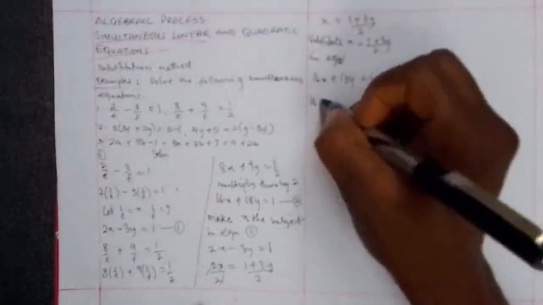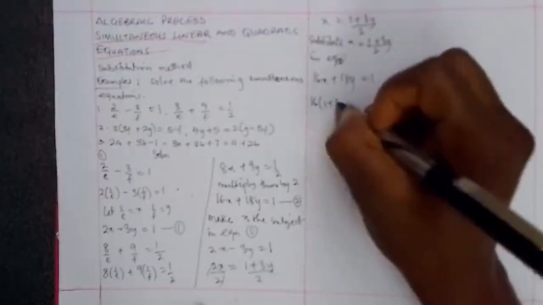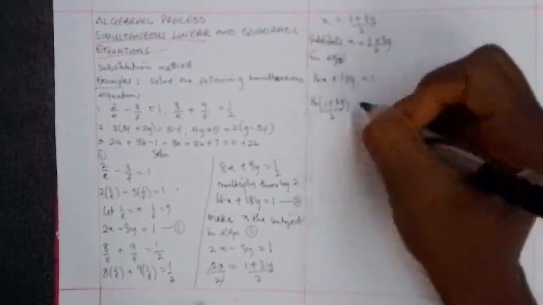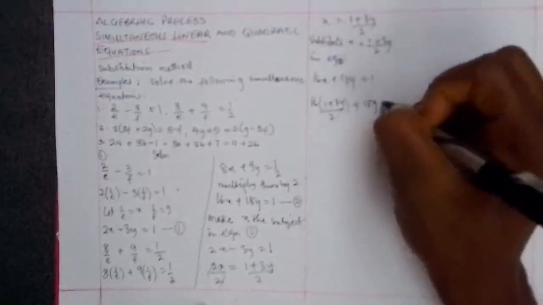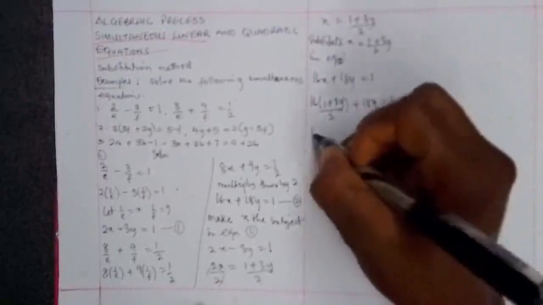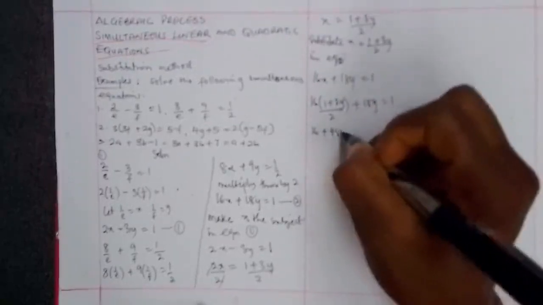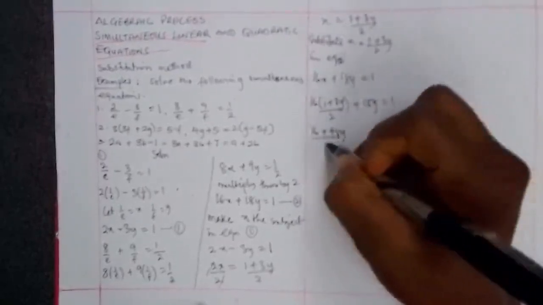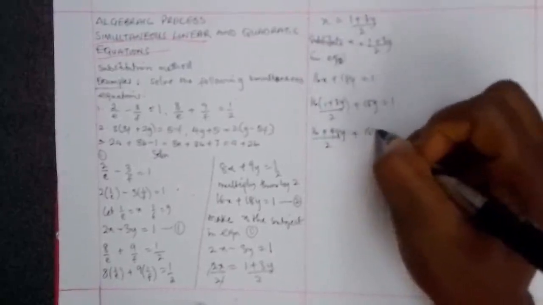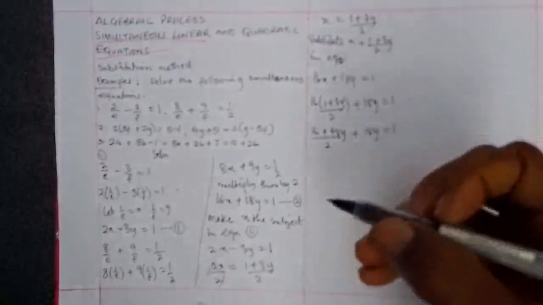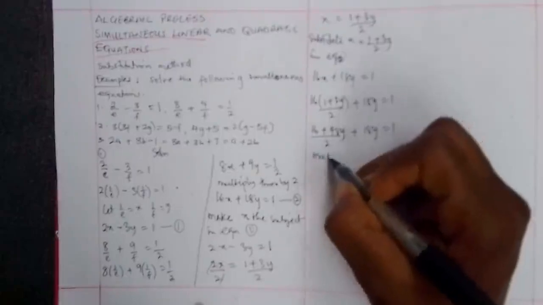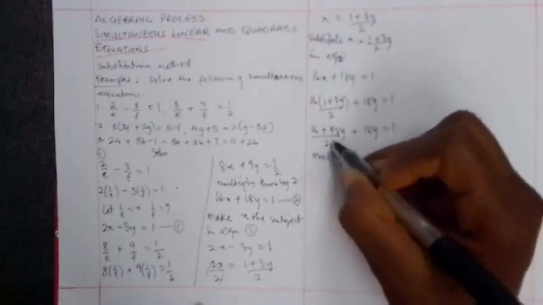So we have 16 times, our x here is 1 plus 3y over 2, plus 18y is equal to 1. So what we have here is 16 plus 48y all over 2 plus 18y is equal to 1. Multiply through again by 2 so that we get rid of the fraction.